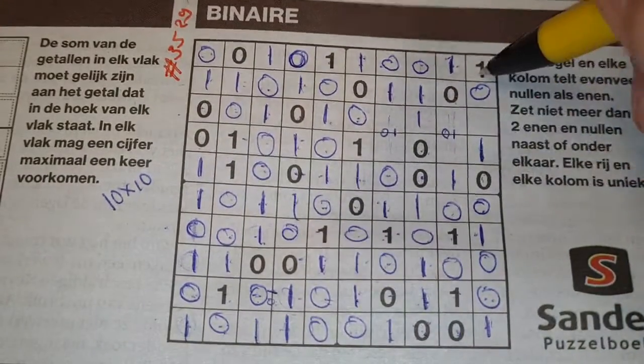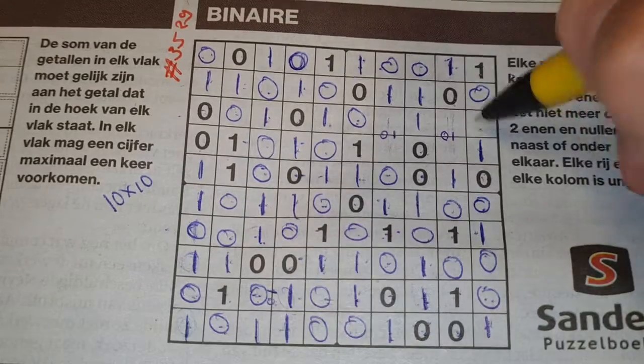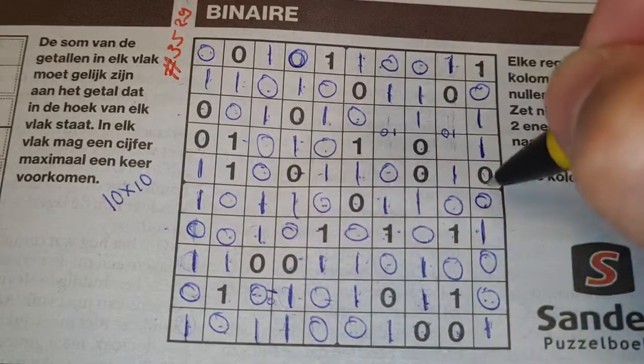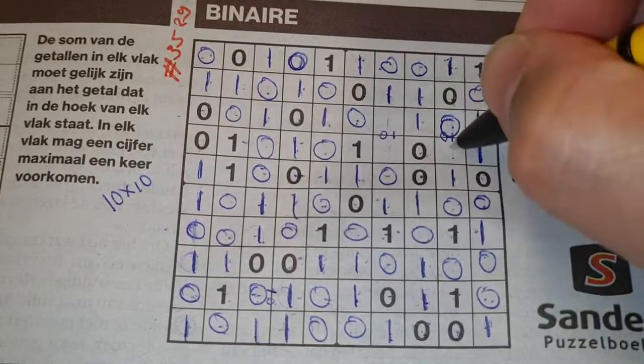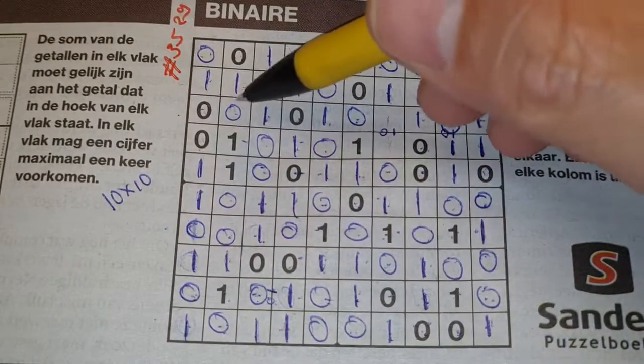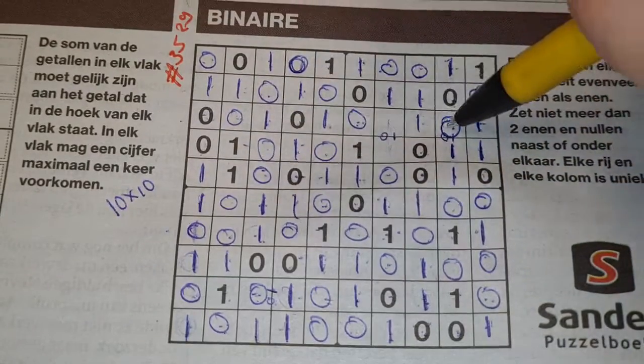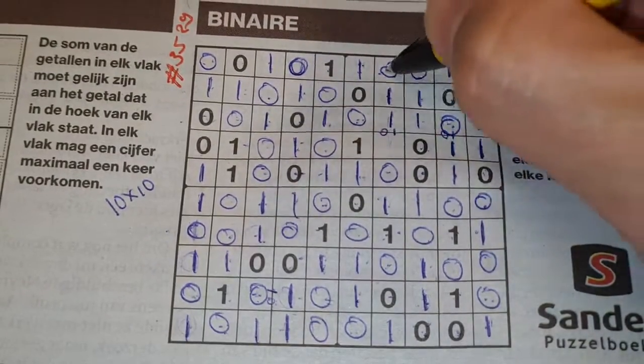1, 2, 3, 4 1s. This is number 5. Okay. Between 2 1s comes an O. Double O here, 1 there, 1. 1, 2, 3, 4, 5 O's. So the rest are 1s. Double 1 here, no, there, no.